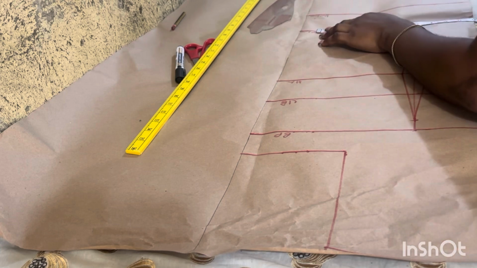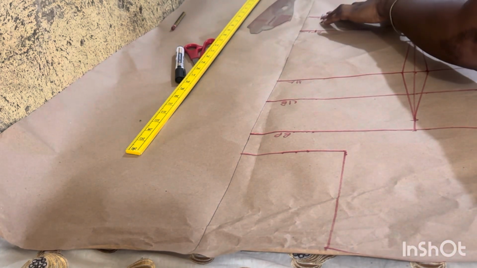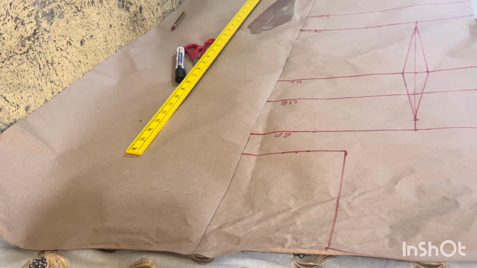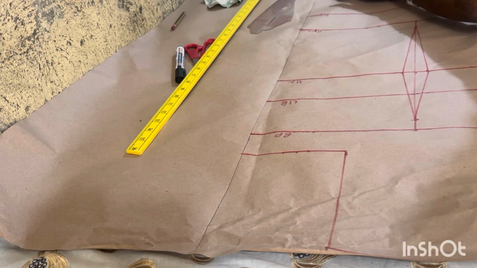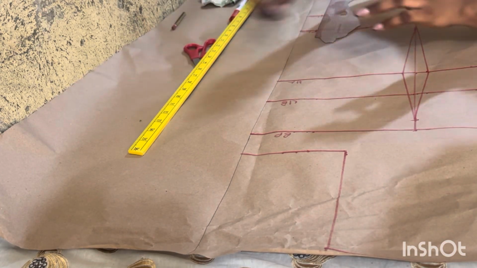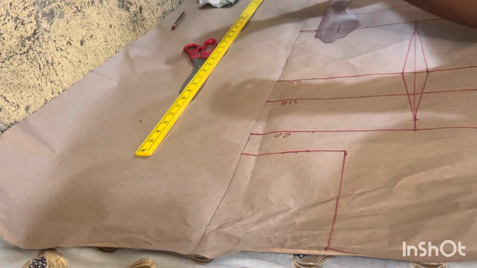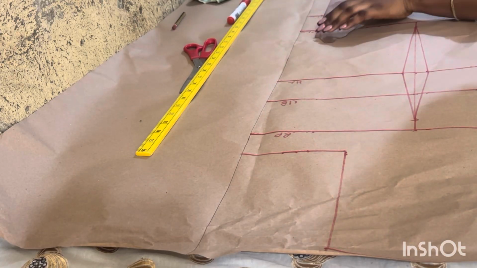So I will mark my quarter of my body measurements everywhere. My hip divided by 4, I will mark that. I'll mark the same thing on my length, because I will not be contouring yet. I will do that when I'm manipulating my dart. So my hip divided by 4 on my hip line.